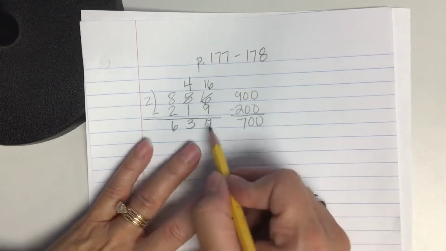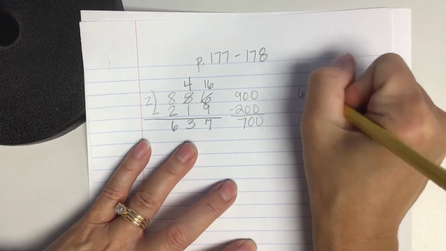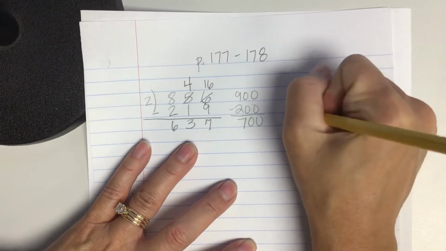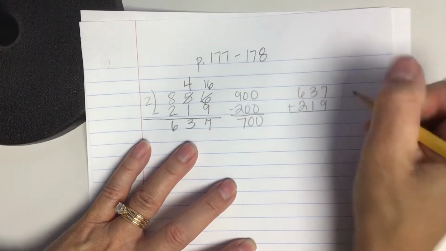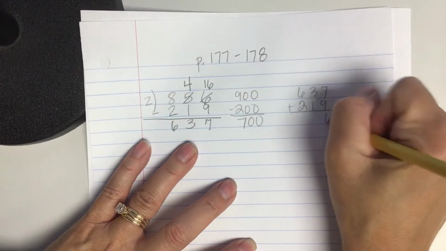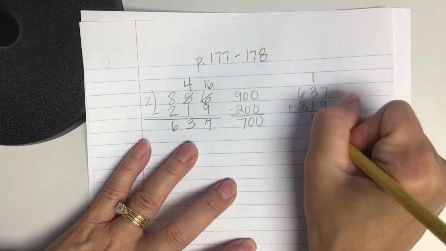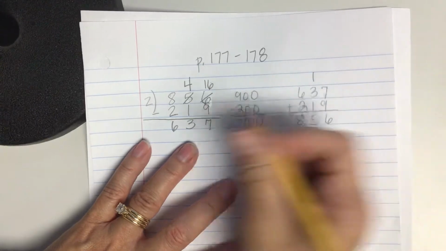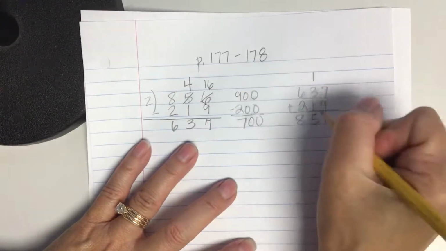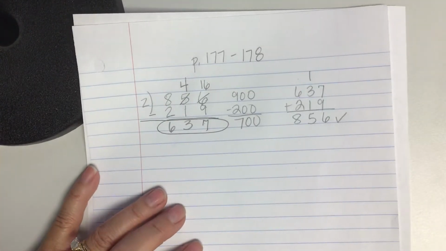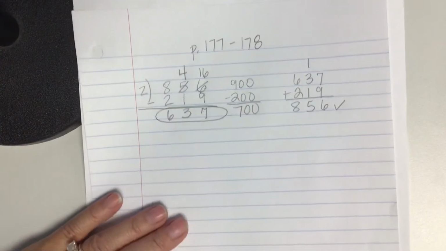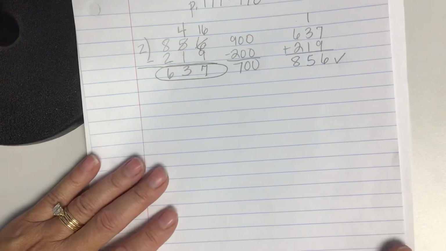So to find out if it's correct, I start with the number I finished with. I add what I took away. 9 plus 7, 16. Carry my 1. 5, 8. I got what I started with, so this is correct. There's my work.